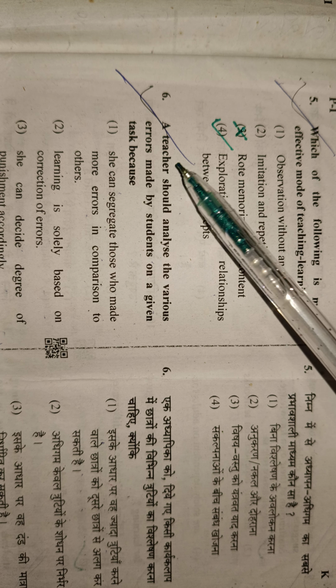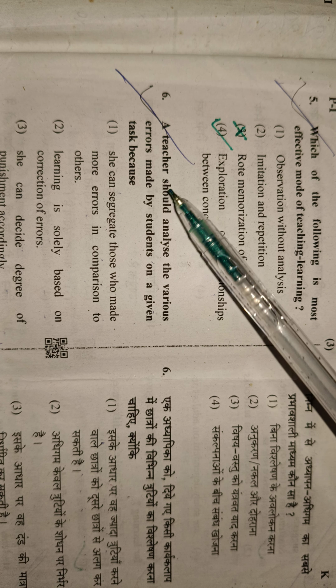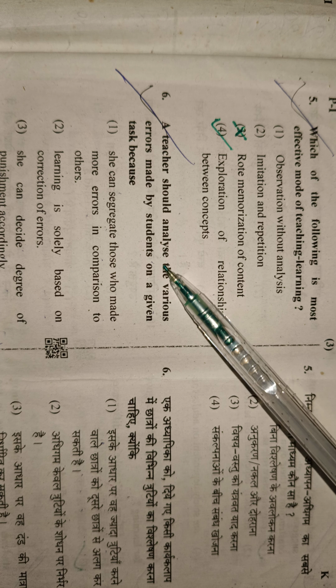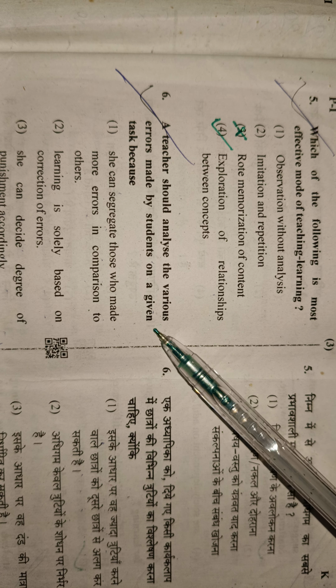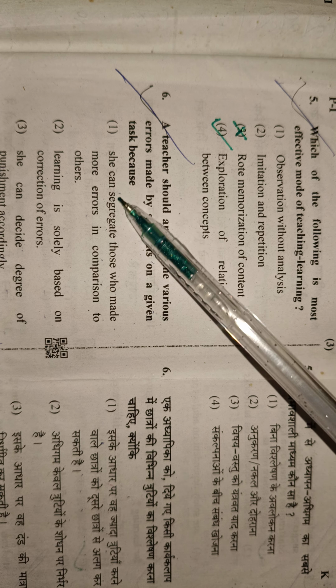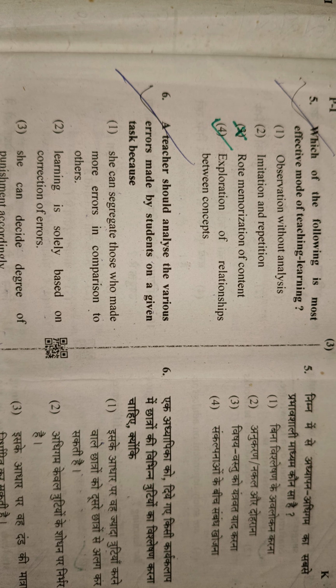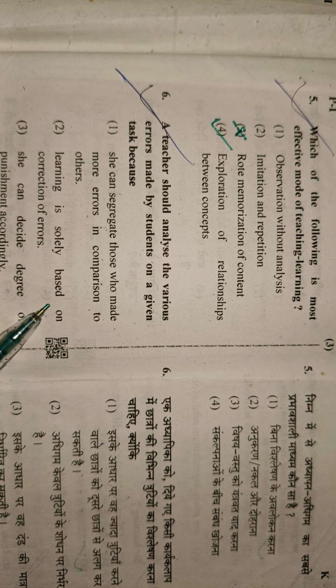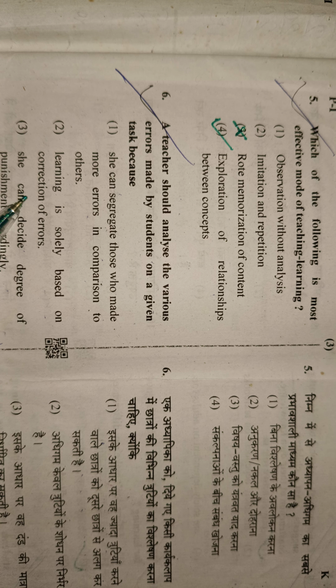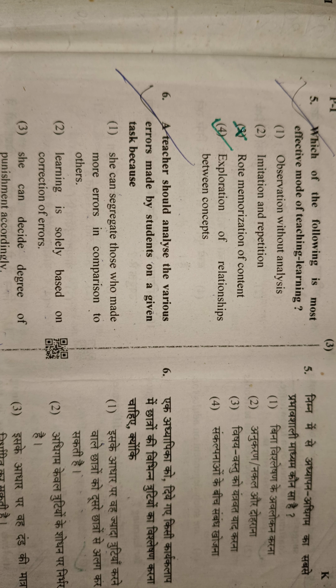The next, a teacher should analyze the various errors made by students on a given task because. Options: she can segregate those who made more errors in comparison to others; learning is solely based on correction of errors; she can decide degree of punishment accordingly; understanding of errors is meaningful in the teaching learning process. The correct option is fourth, understanding of errors is meaningful in the teaching learning process.